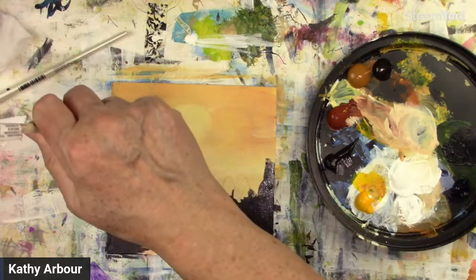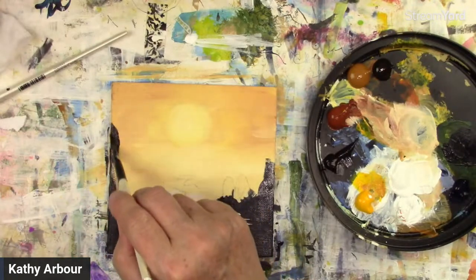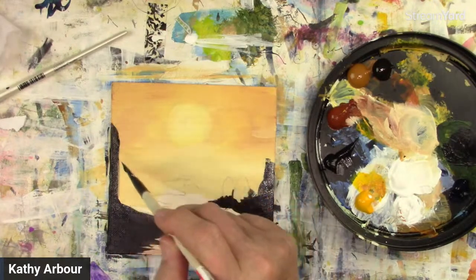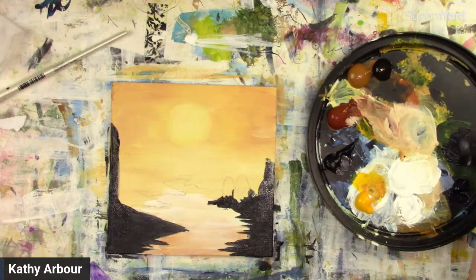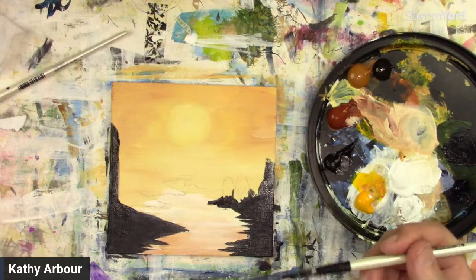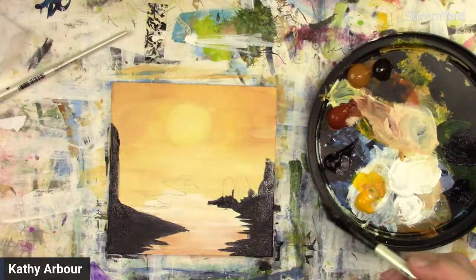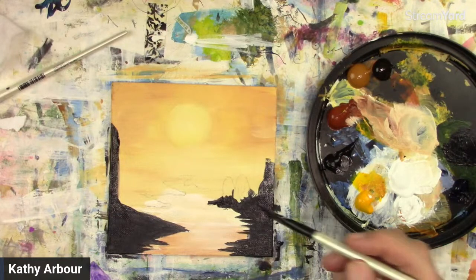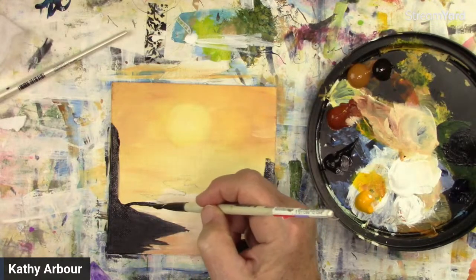It's going to look weird in this first part because these are the base coats that you're putting on. It always looks a little funny when you first put these on. All right, now just going to go around the waterway.